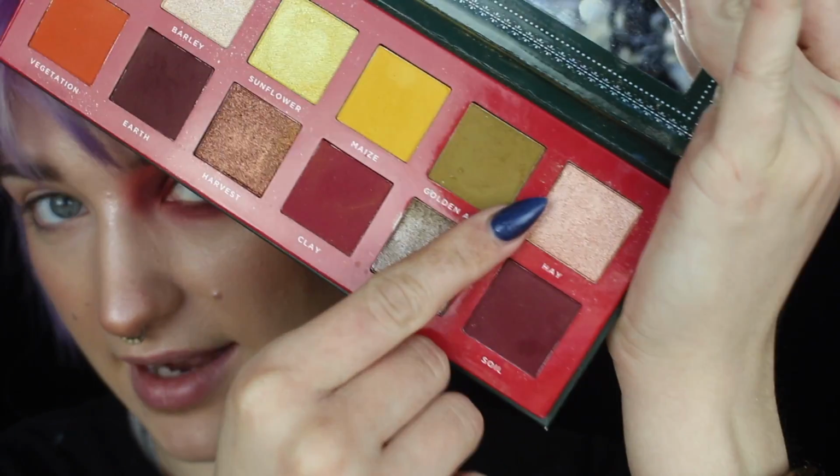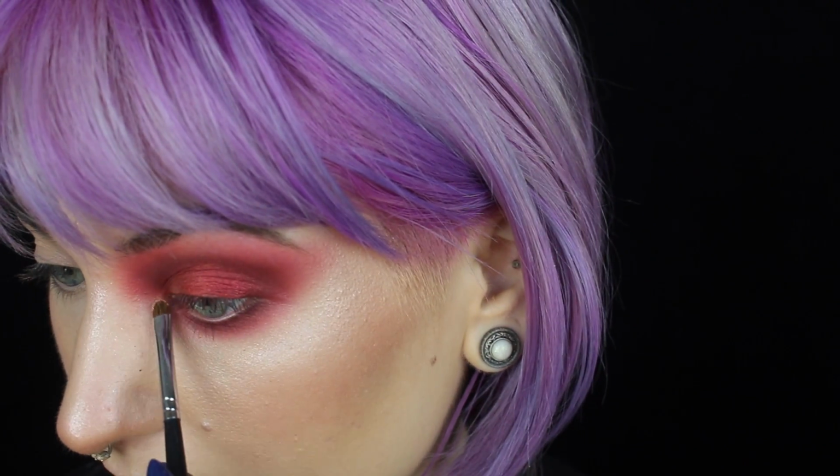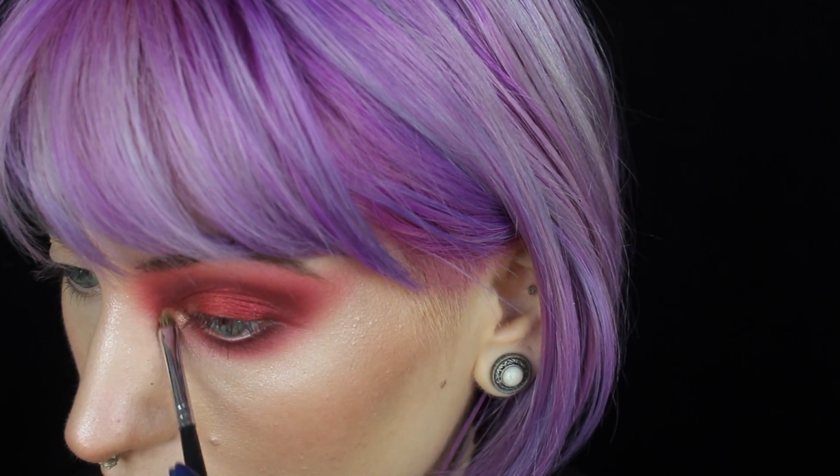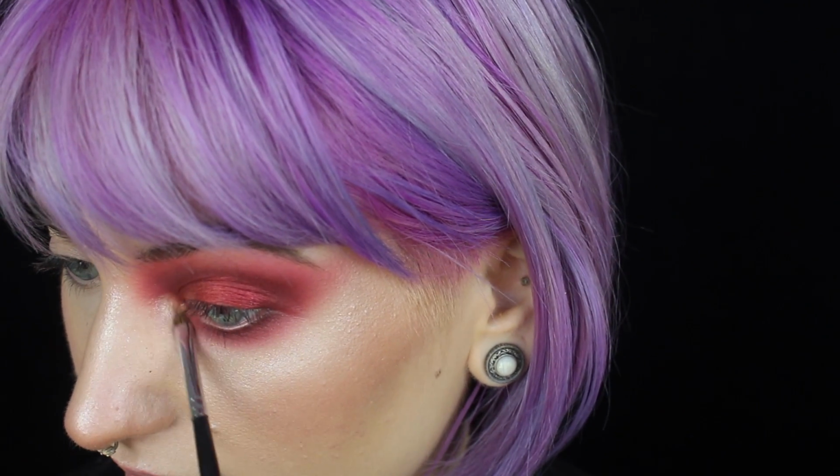And then for my inner corner, I'm going to take Hey, which is again obviously not red, but it has those more warm reddish tones to it. And this is also from the Classical Paradise palette, and we're popping this in the inner corner. I just feel like the reflect in this goes really well with the red eye look.